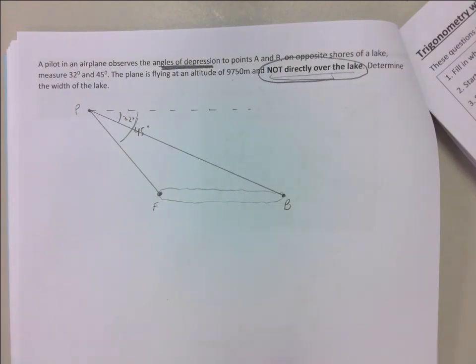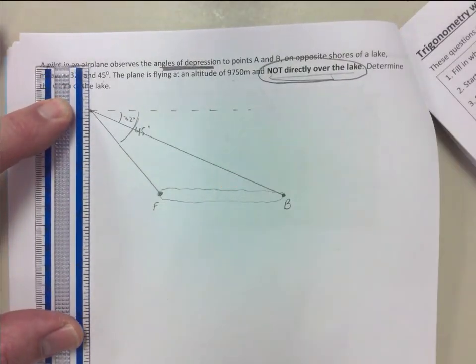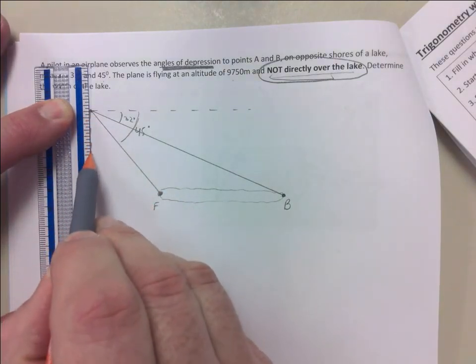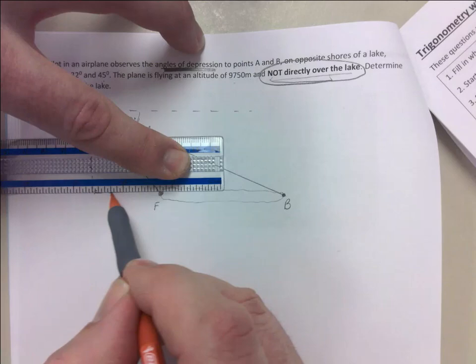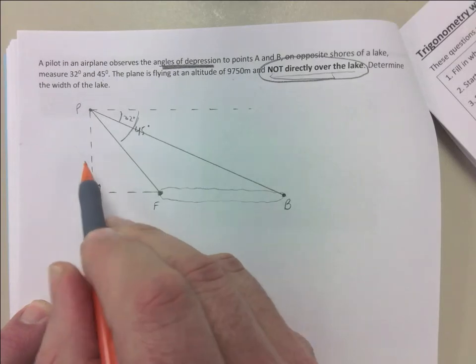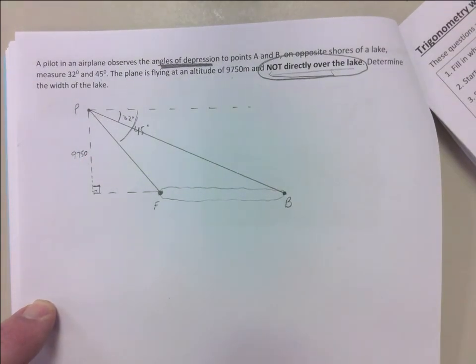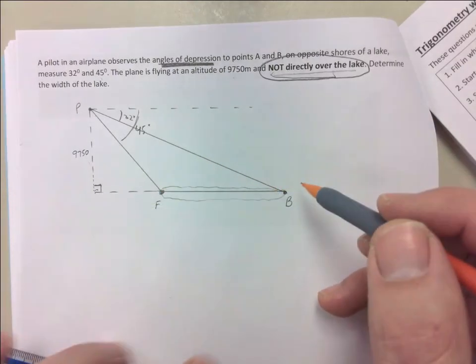Let's flood this thing with angles. Oh, there's one more thing that I'm missing. They tell me what the altitude is. The height of anything is always measured straight down to the ground, right? So you have to introduce that height here. So you kind of extend your triangle. You have a 90 there for sure, because this is the height. This is 9750. And I will also make a straight line going across that lake, because we're assuming that that's the case for our triangle.